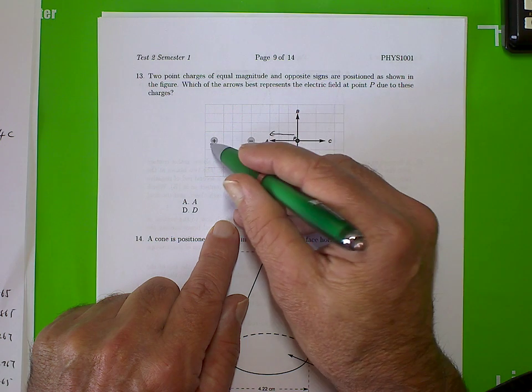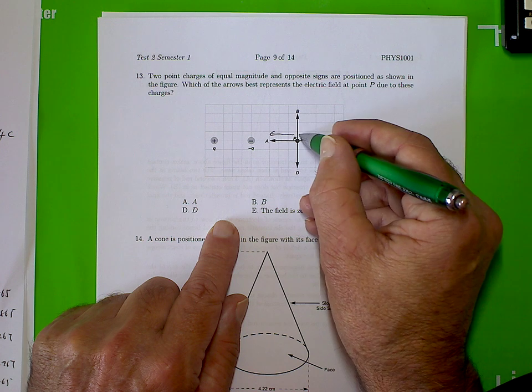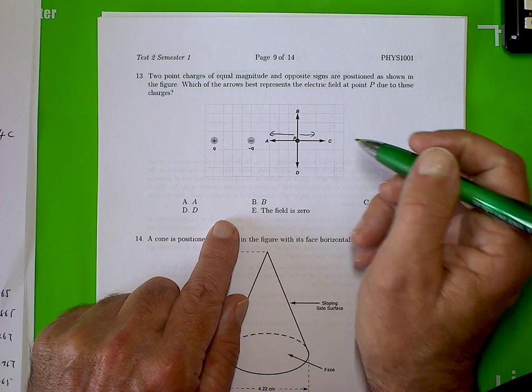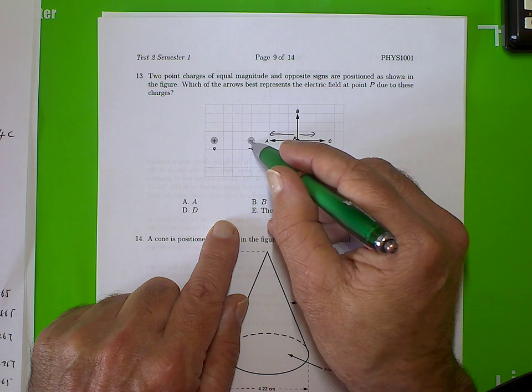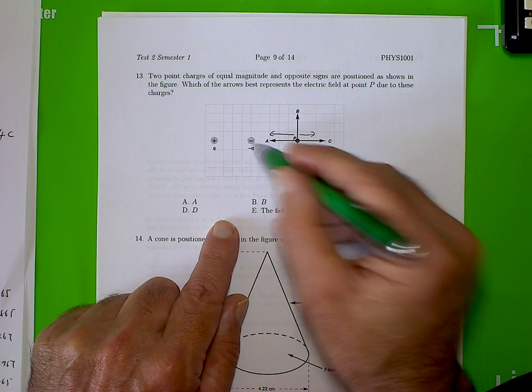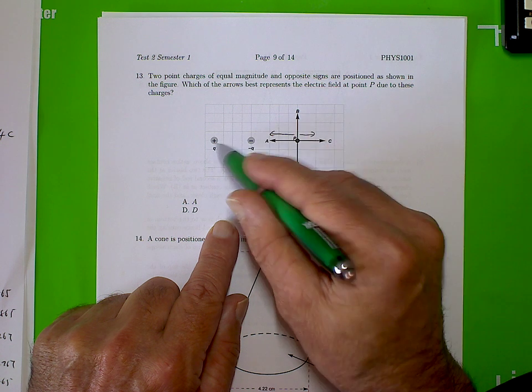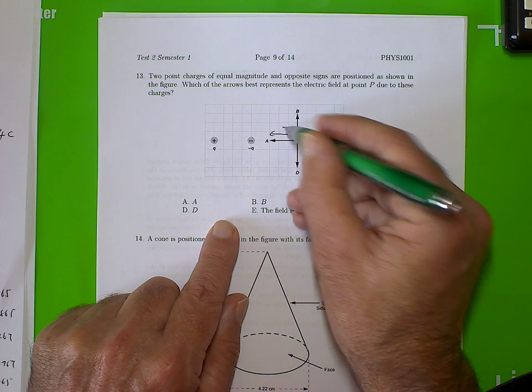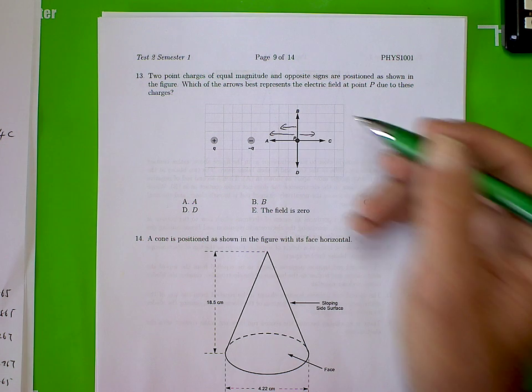Positive will produce an electric field away. There's the electric field due to plus Q there. Note that this is bigger because it's closer. This produces a smaller field because it's further away. So the net field is in that direction.